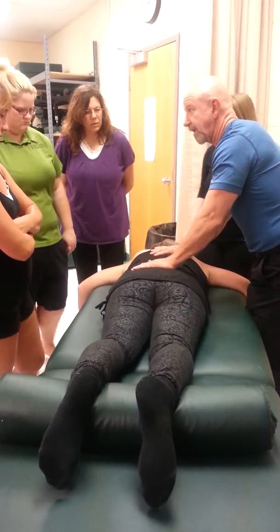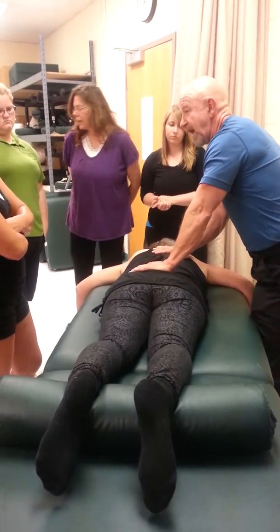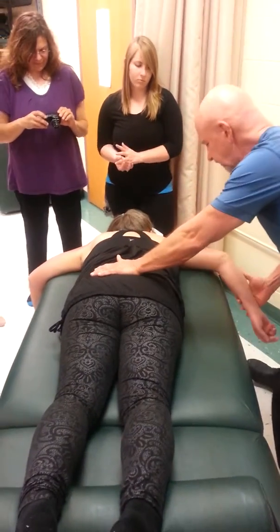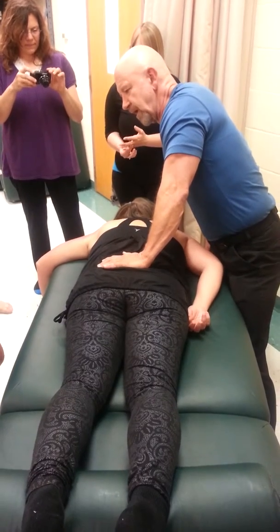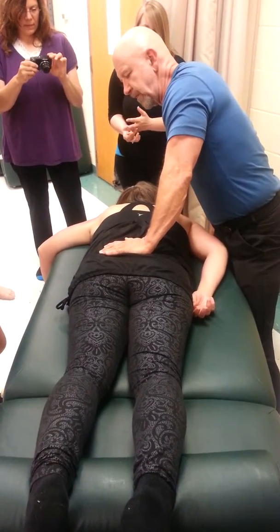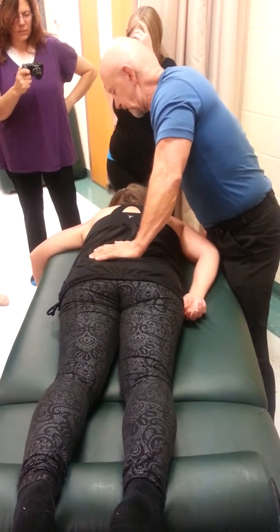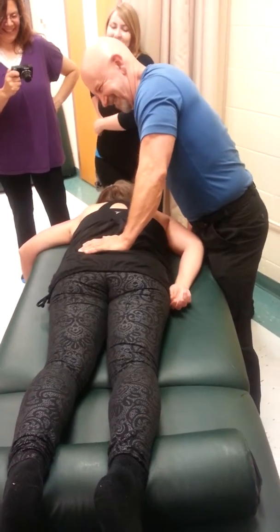So I want to distract this SI, this sacrum with S1 from L5. L5 is the most operated disc in the body. So what I'm going to do is come up here, put a little pressure here, and distract it. I'm going to have you breathe. Good. And now, doesn't that feel wonderful?